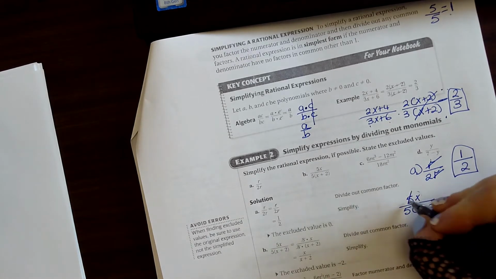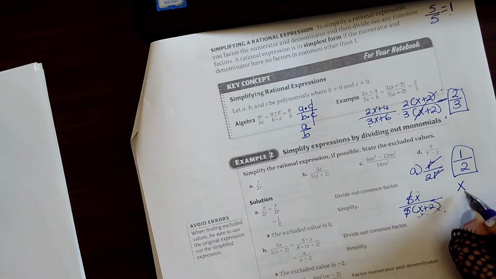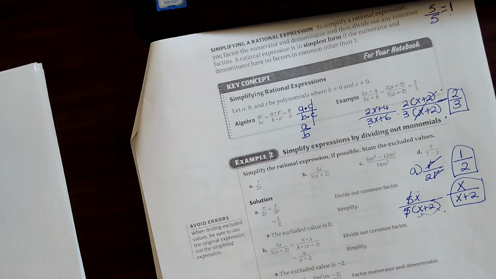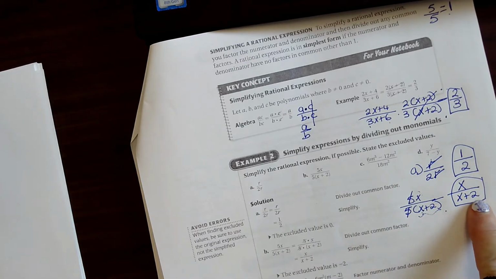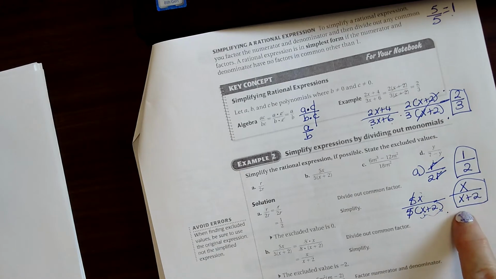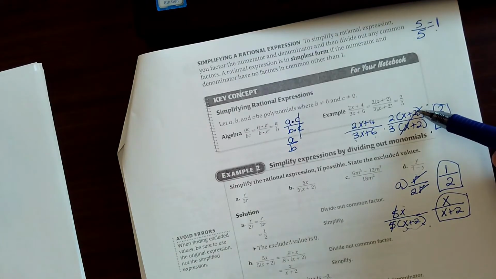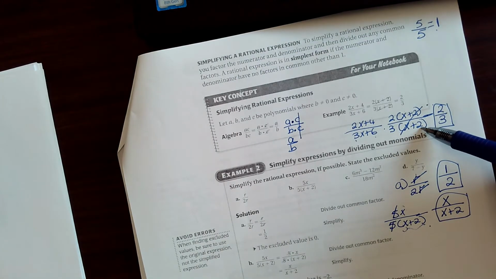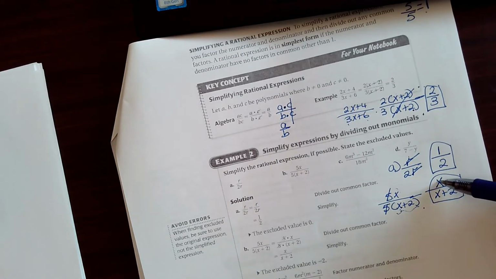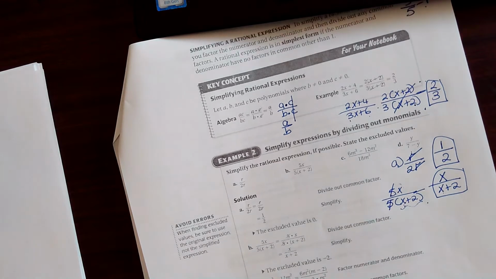All right? Here, though, the only thing that can cancel is the 5. So the final simplified form is x over x plus 2. All right? This is a term. This is a single x. You can never cancel a single term, single monomial here with a whole term here. They have to be exactly the same, like x plus 2 over x plus 2. That can cancel because they're exactly the same. But this cannot cancel. All right, so we're going to go to C.